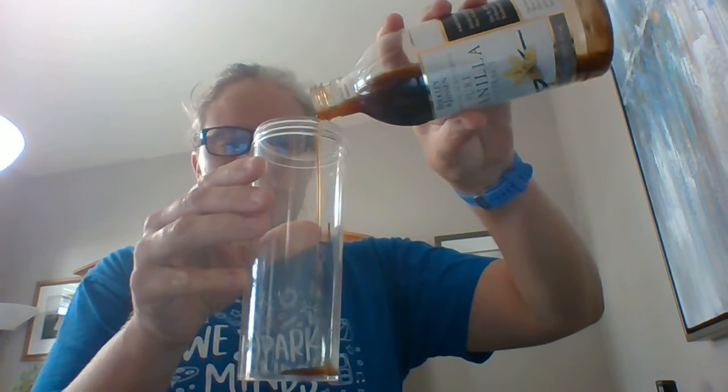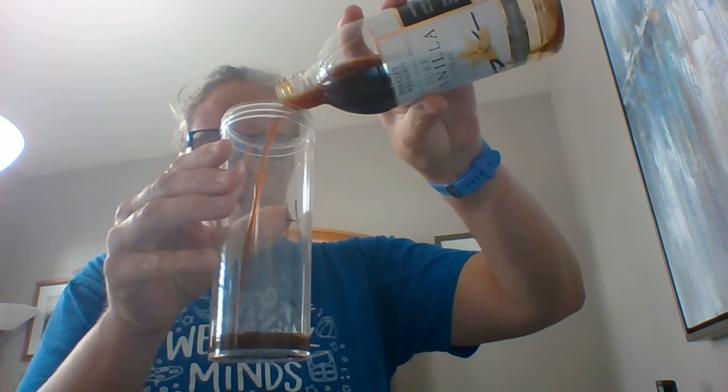I am gonna pour this into a cup, because we know that liquids can be poured or they can flow. So notice the container here. It's sitting in that container, but when I pour it out, now it takes the shape of this container. So it's sitting all there at the bottom. It fills up the bottom first.